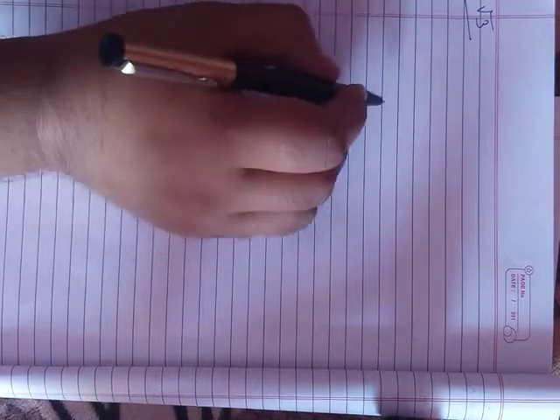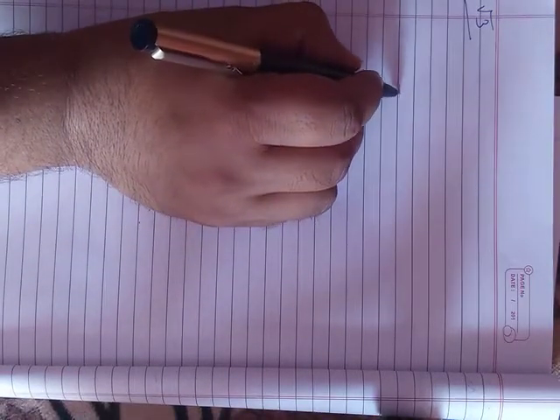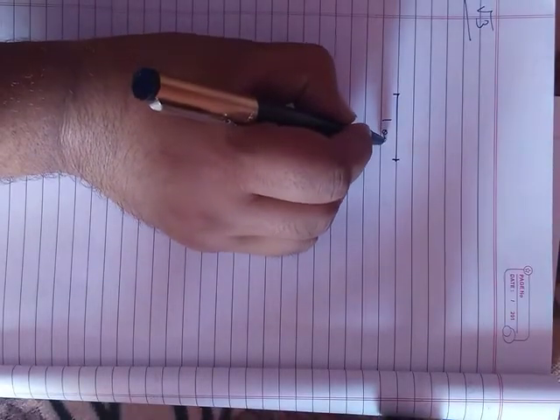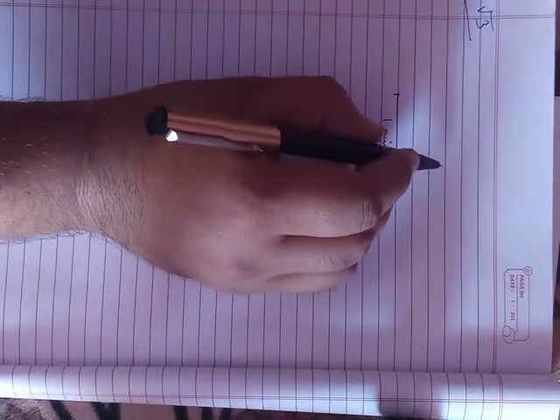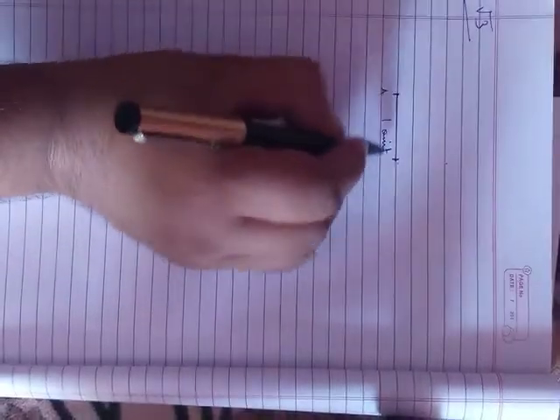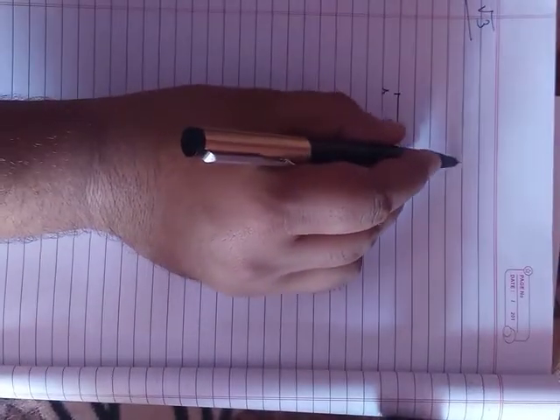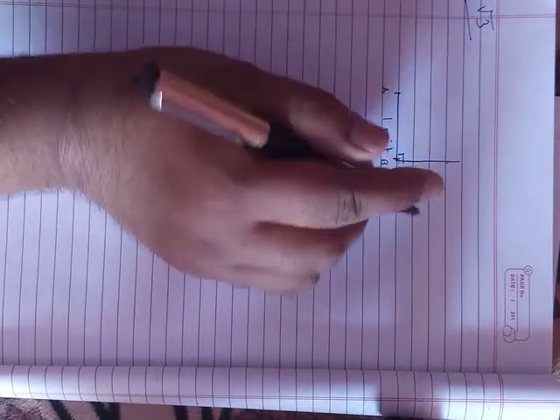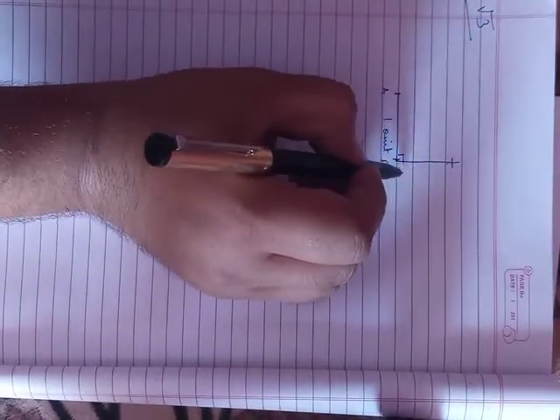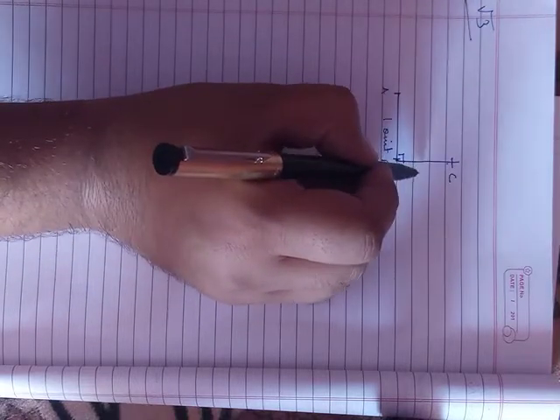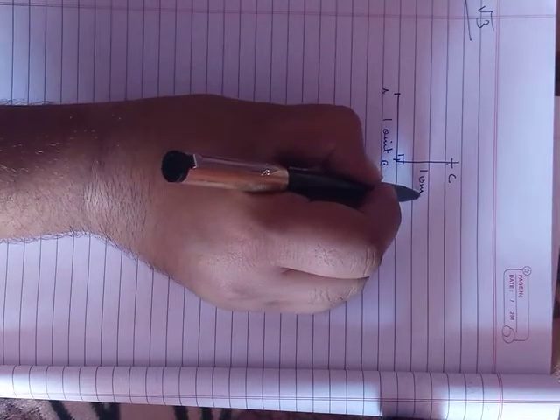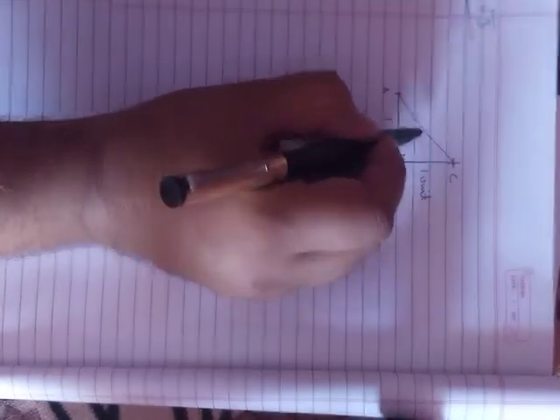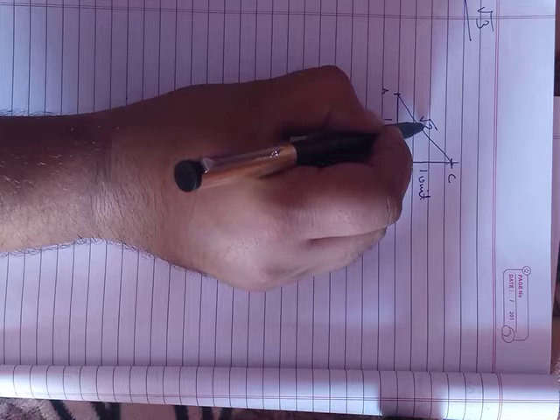To represent this one, you will take a length of 1 unit again here, and this is 1 unit, and you will make a 90-degree angle here at this point B, and you will take again 1 unit here, and this is also 1 unit. This point is C. BC is also 1 unit. You can take any length as 1 unit, and as you did in square root 2, this length will be your square root 2.